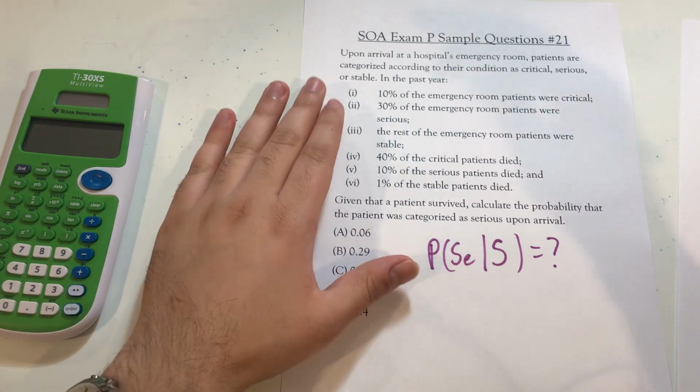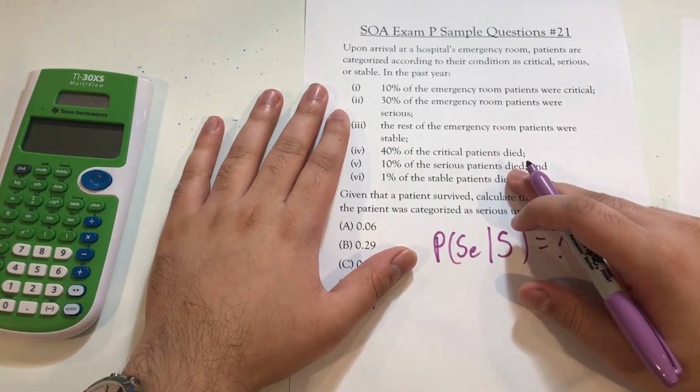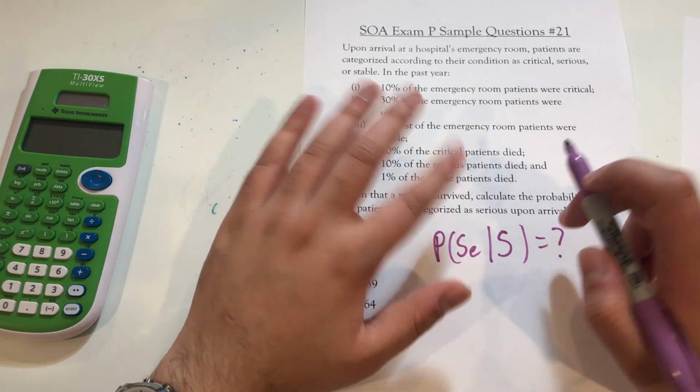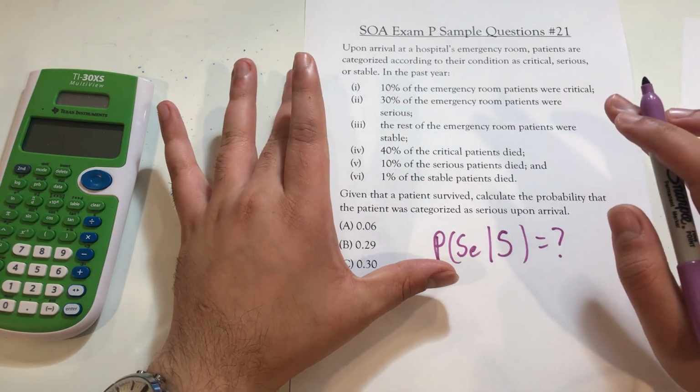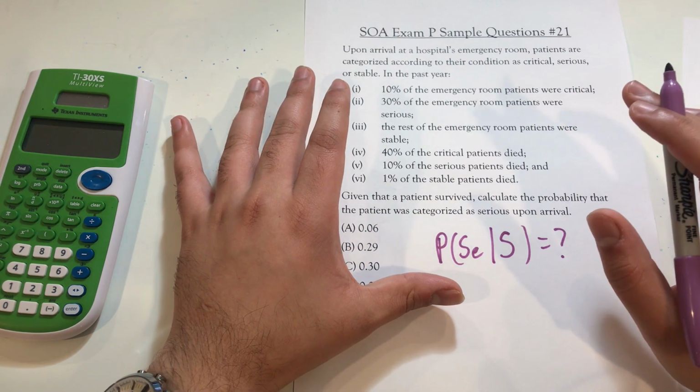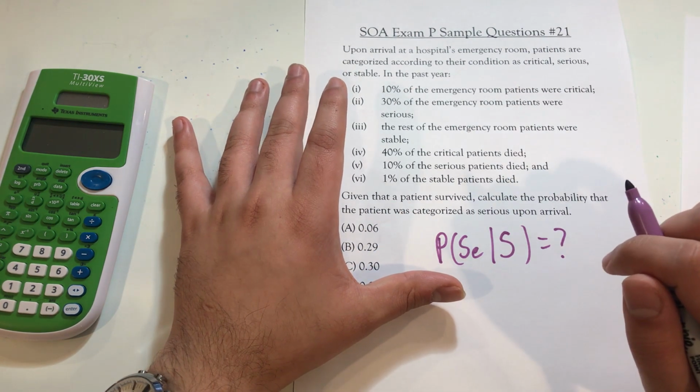Now, this is a conditional probability, right? 40% of the critical patients died. Because I'm saying of the critical patients, this would mean that given that a patient was critical, there's a 40% chance they died.